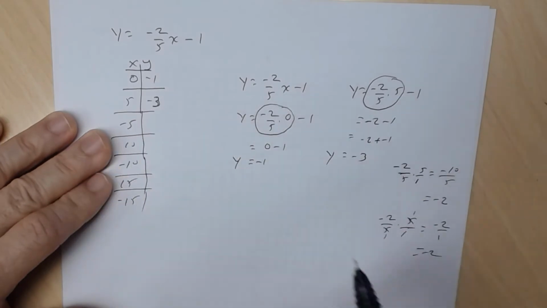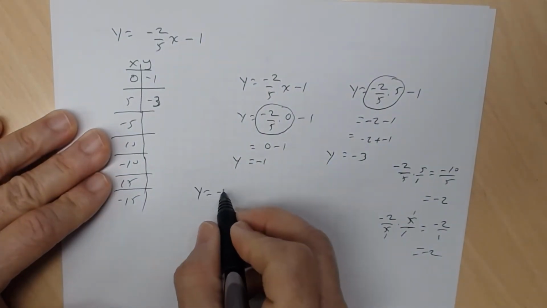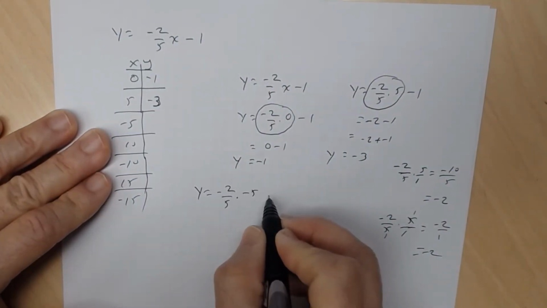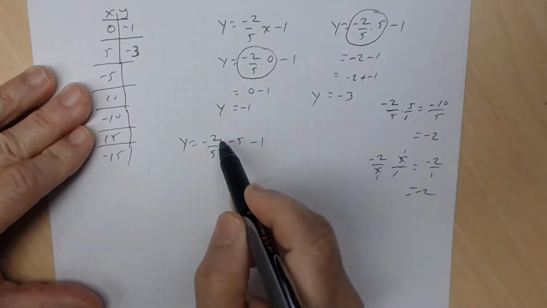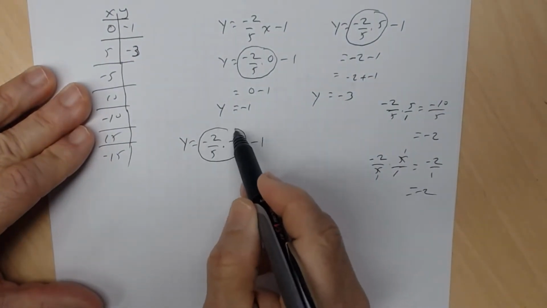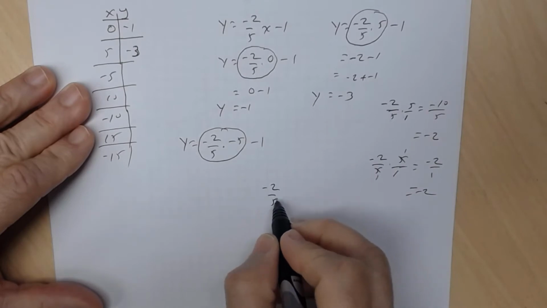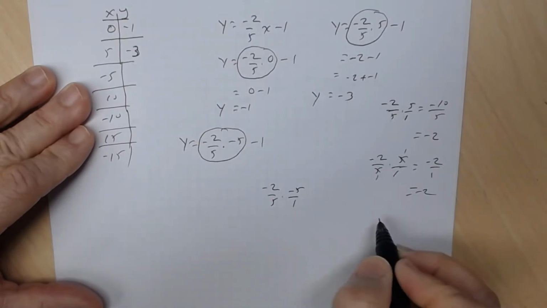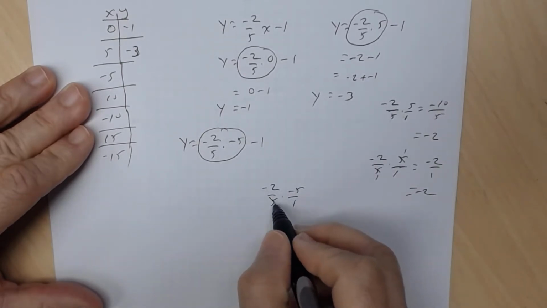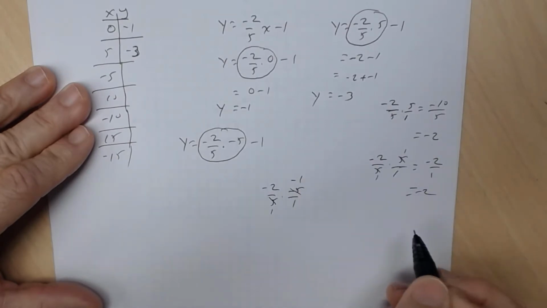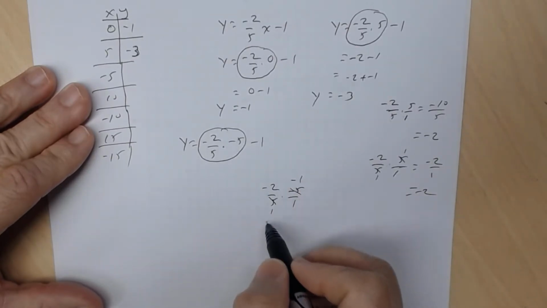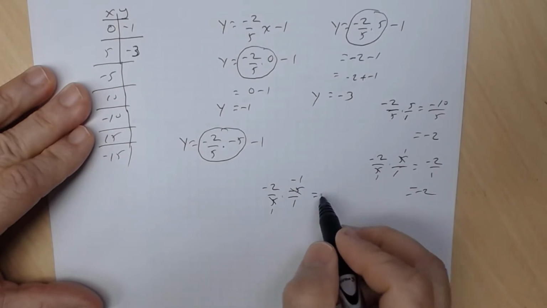If x is negative 5, I get this. I get y equals negative 2/5 times negative 5 minus 1. So again, let's figure out what this part is right here. So negative 2/5 times a negative 5 over 1. Let's reduce. So 5 into 5 is 1. 5 and negative 5 is negative 1. So I get negative 2 times a negative 1, which is a positive 2.